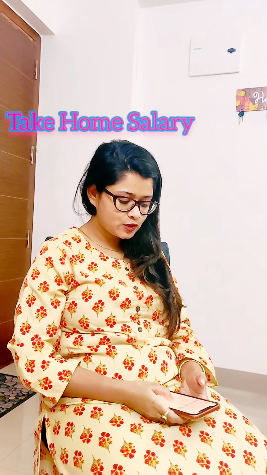For example, you will have a basic salary, then house rent allowances, convenience allowances, entertainment allowances, overtime allowances, medical reimbursements, and one monthly bonus part.